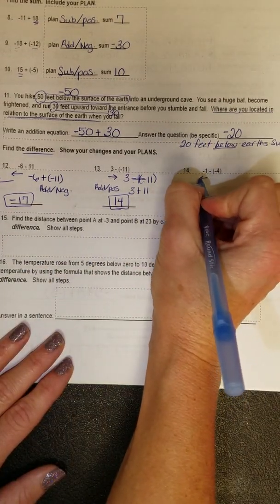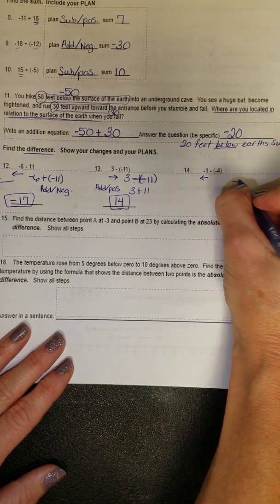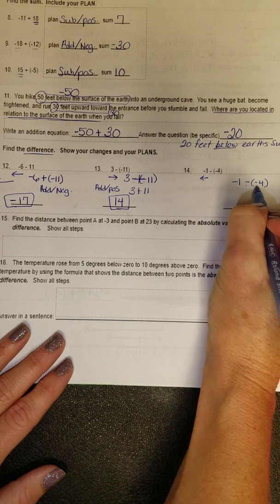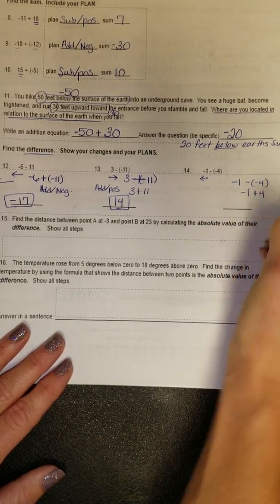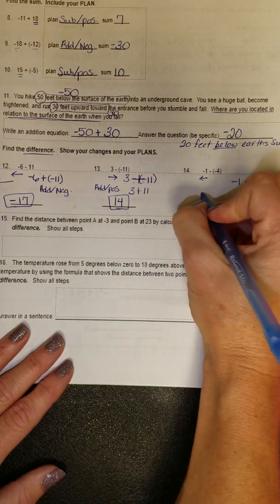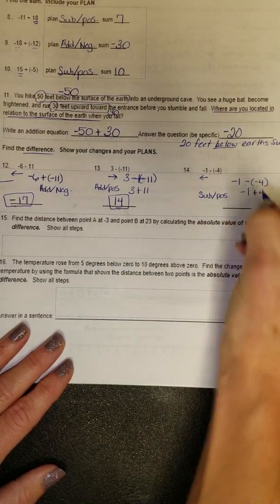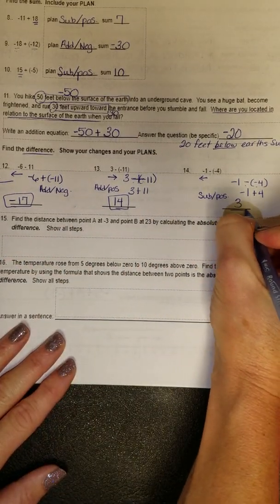Again, negative 1 goes to the left. I know how to subtract, but I don't know how to subtract a negative. So this is where you can use that, take away the negative. And when you take away the negative, they become positive. So I have one of each I have to subtract. 4 is bigger and it's positive, so my answer will be positive. And 4 minus 1 is 3.